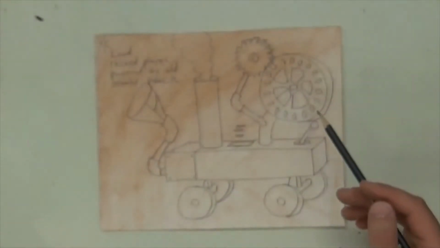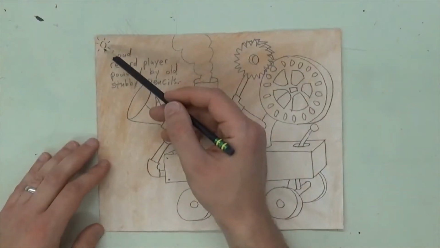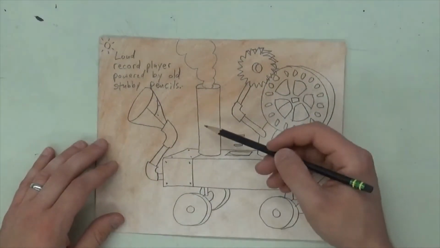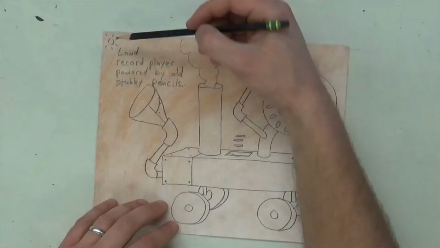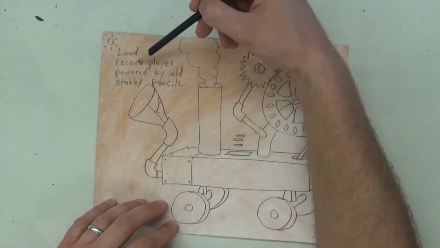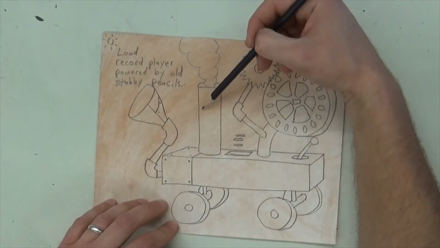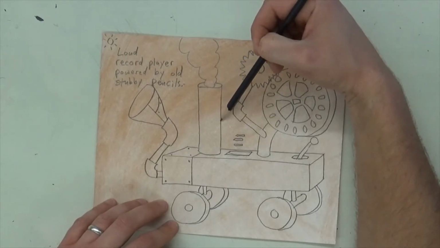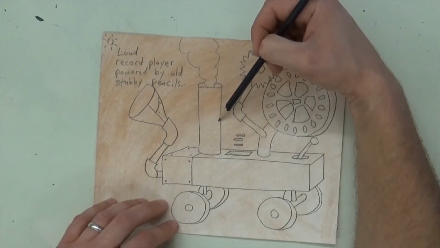Okay? And now I know where my light's coming from because I picked the left side. So I'll just start with this cylinder here. So the light's coming, right? And it's hitting this side of the cylinder. So I don't need to shade this side. I do need to shade the other side. That's in the shadow. It's facing away from the light. So this side of the cylinder is going to be dark.